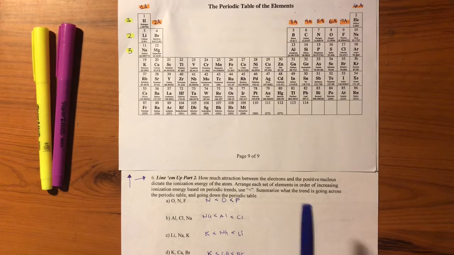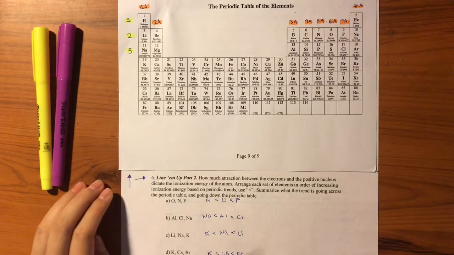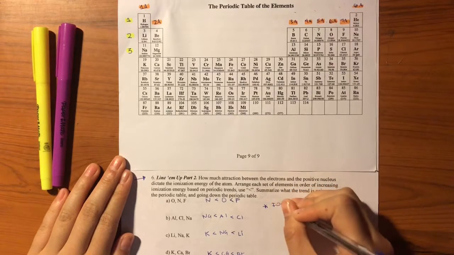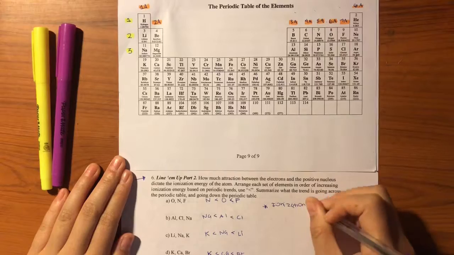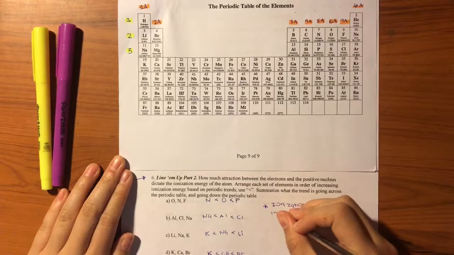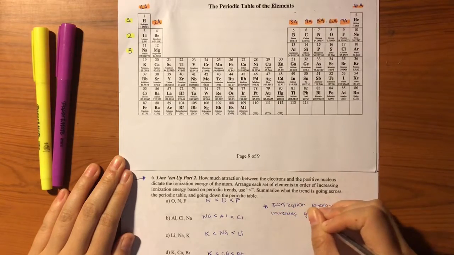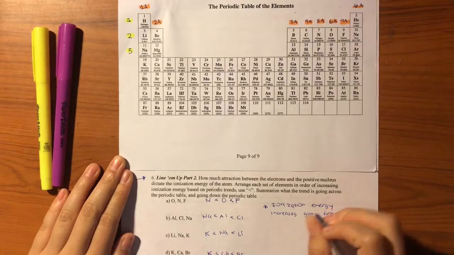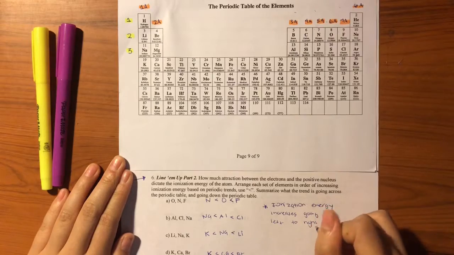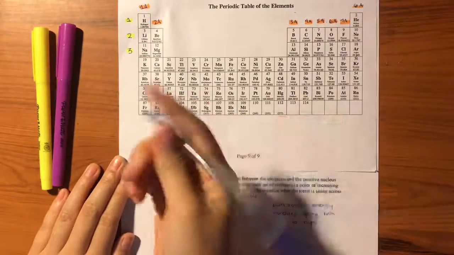So now we have to answer the second part of question 6. Summarize what the trend is going across the periodic table and going down the periodic table. So after doing these problems, we can figure out that ionization energy increases going from left to right because it increases this way.